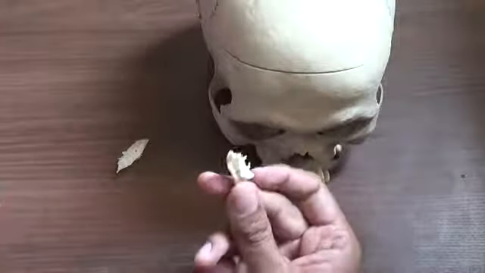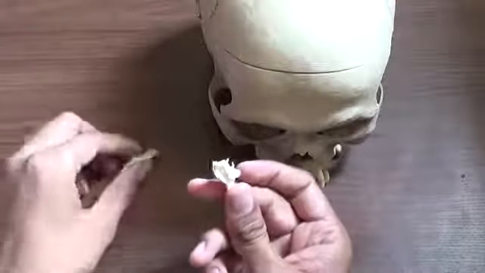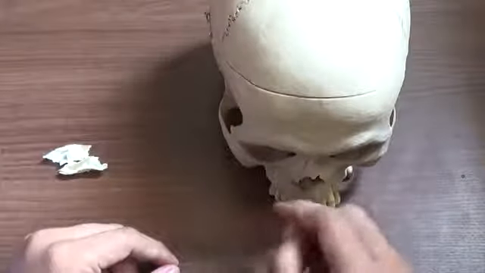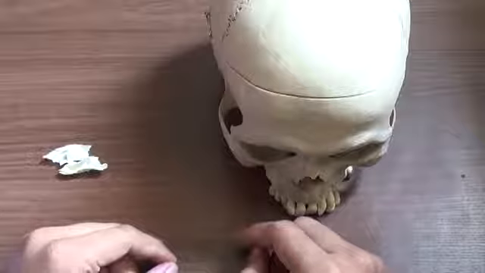So these are the six paired bones which form the splanchnocranium, right. So this is an overview of the bones contributing to form the skull.